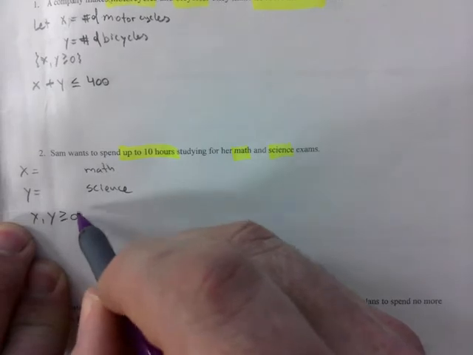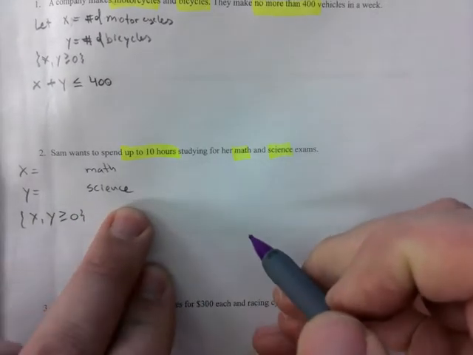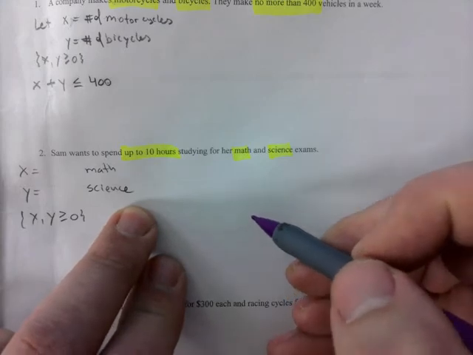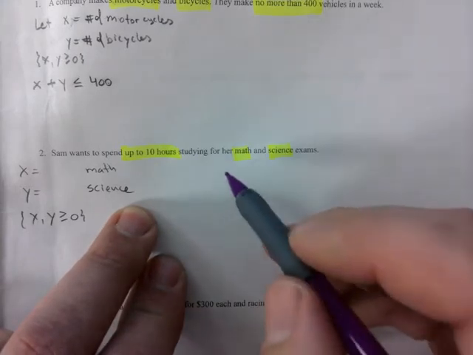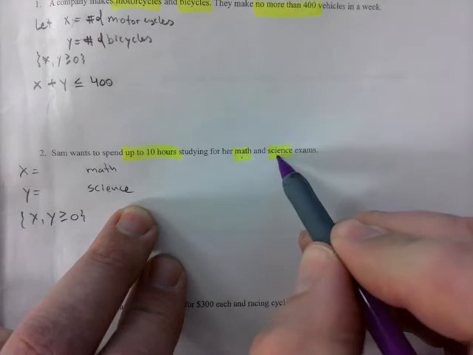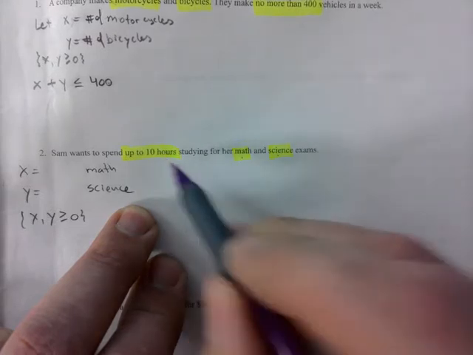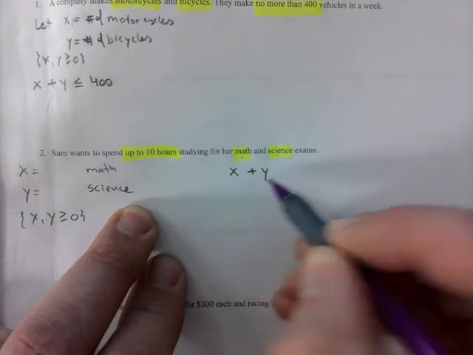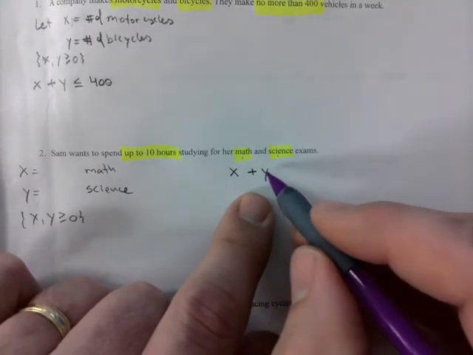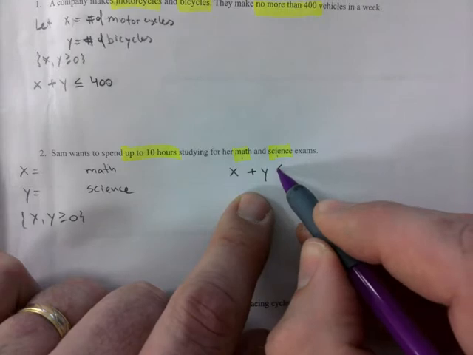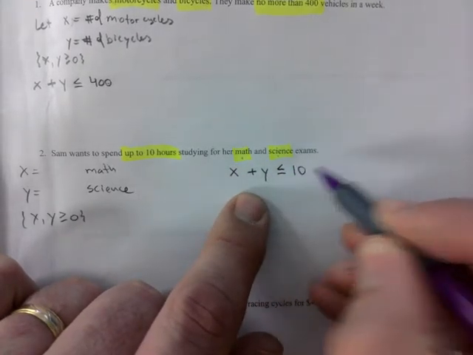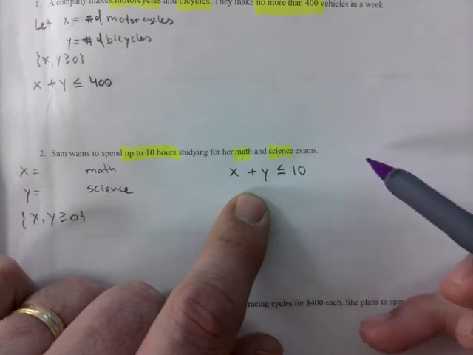State your implicit constraint. Don't forget about that. You lose half a mark if you forget that, right? So just mention it. And then I say that, okay, something added up is, I only have 10 hours. So X and Y, I have up to 10 hours to spend studying for them, so the combination has to be less than or equal to 10.